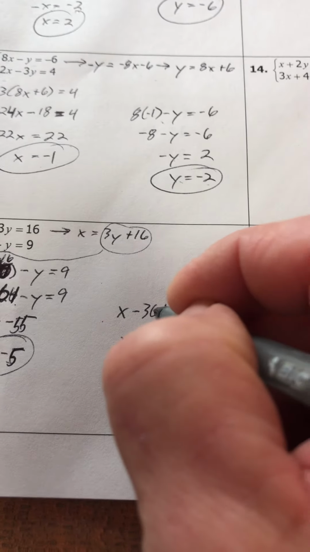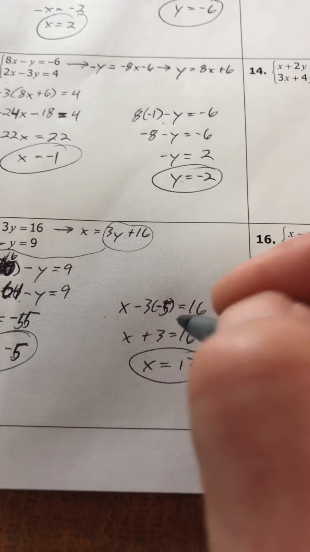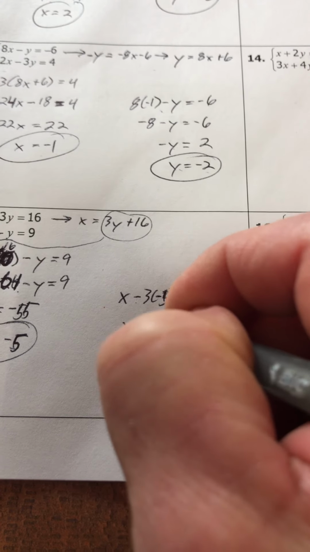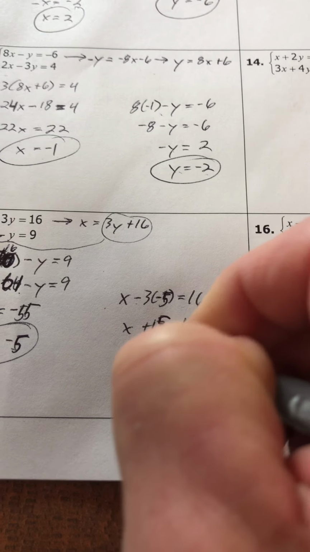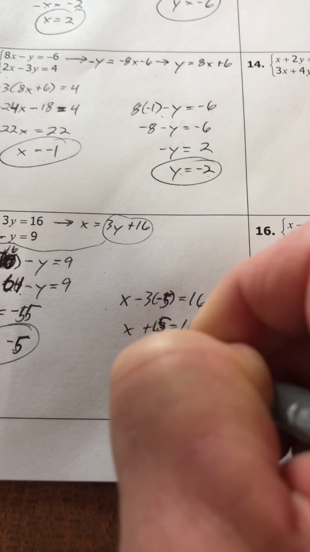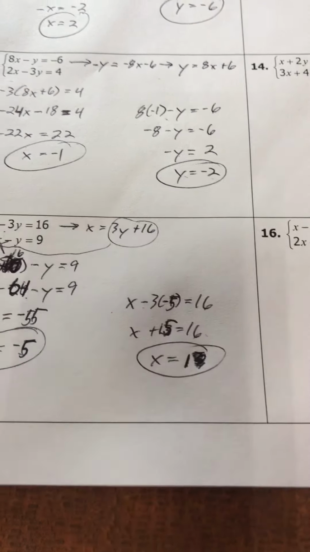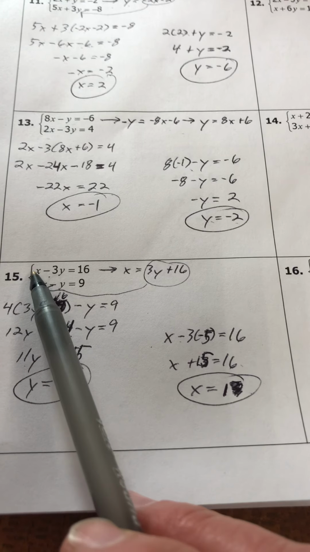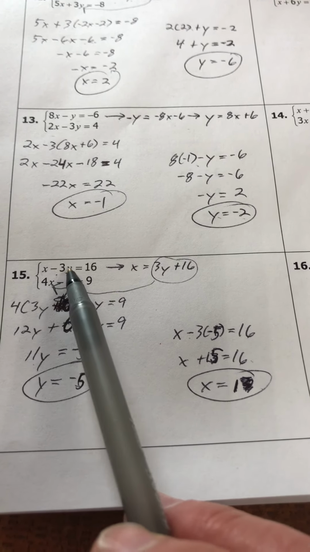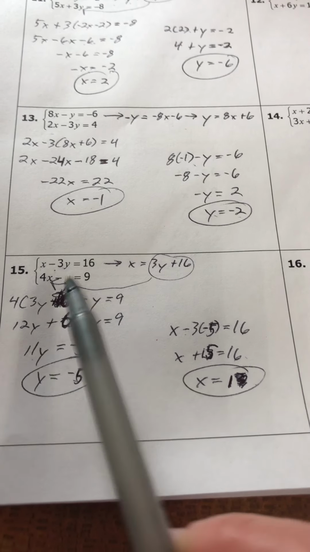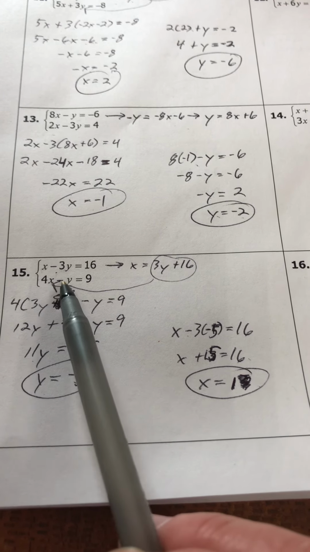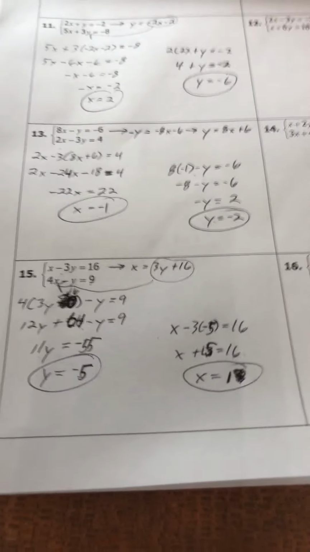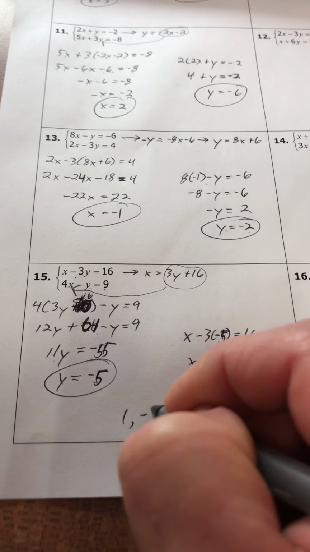So if I were to put that negative 5 in here, this would be 15, and this would be just a 1. Just a regular old 1. Now let's plug this in. So I have 1 plus 15 would equal 16. Yes. 4 times 1 plus 5 would equal 9. That is better. So it's 1 and negative 5.